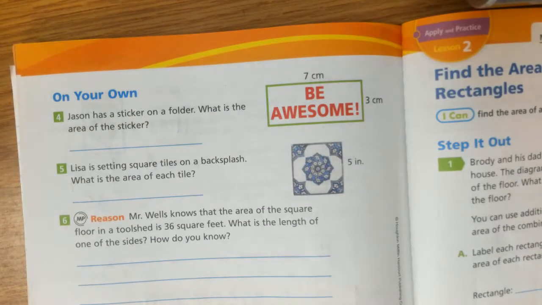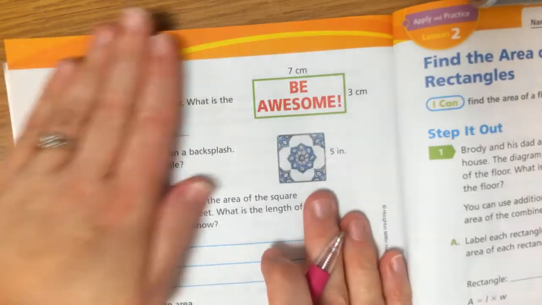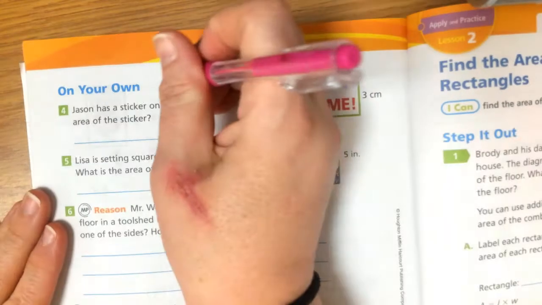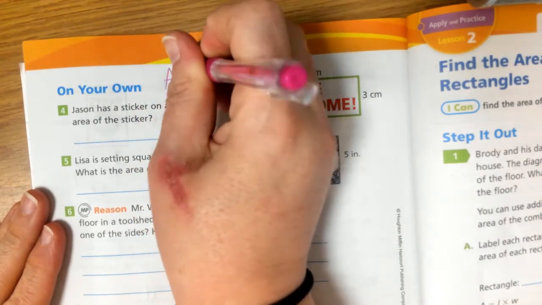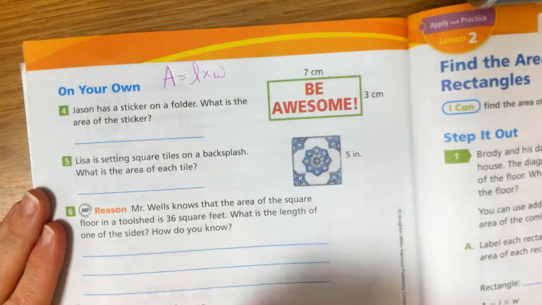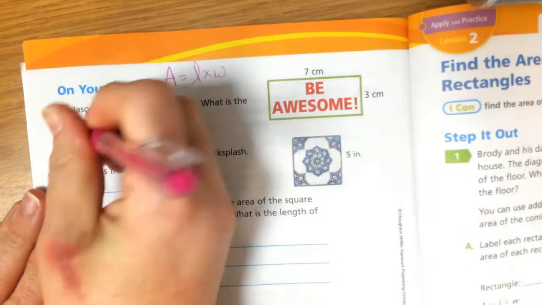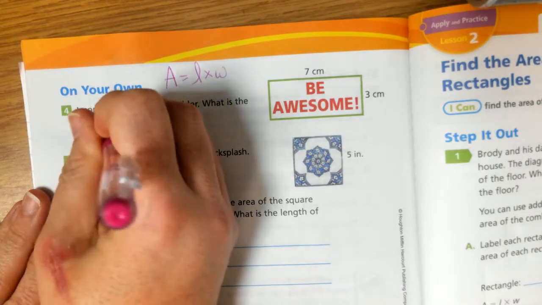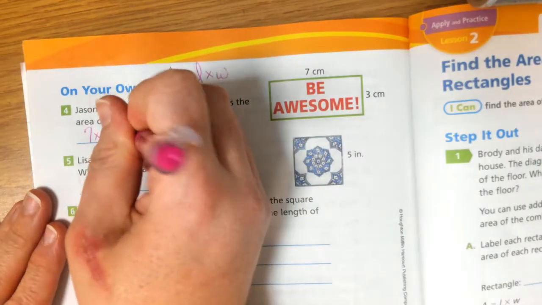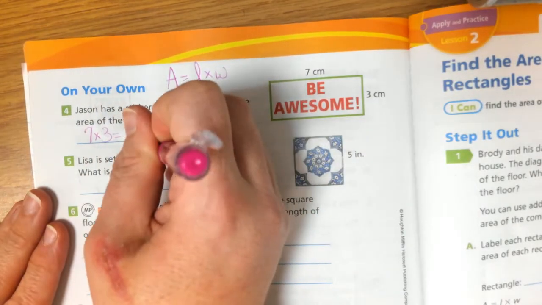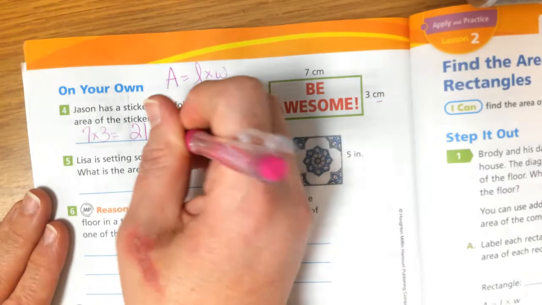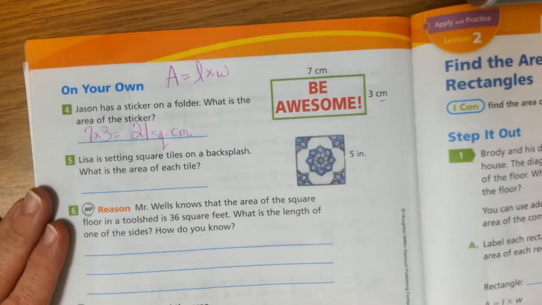So Jason has a sticker on a folder. What is the area of his sticker? So remember, area is length times width. So our length is 7, our width is 3. 7 times 3 equals 21 square. And these are centimeters. Make sure you have the right unit.